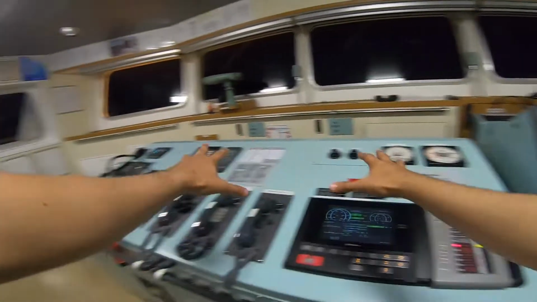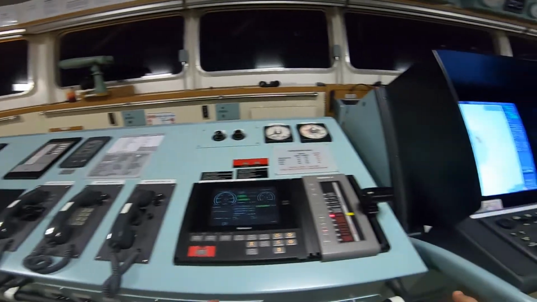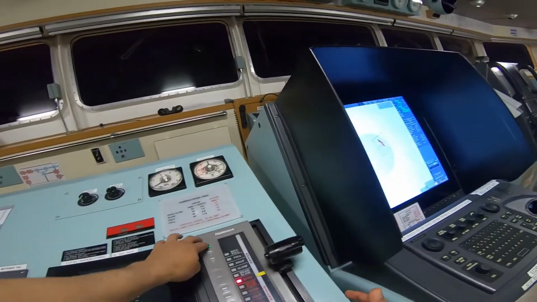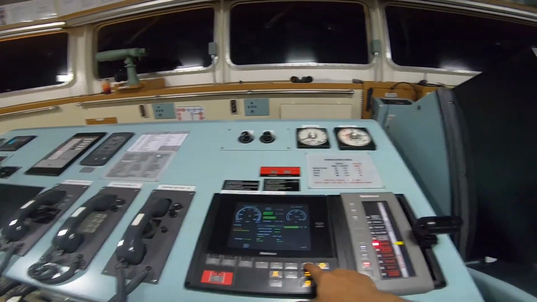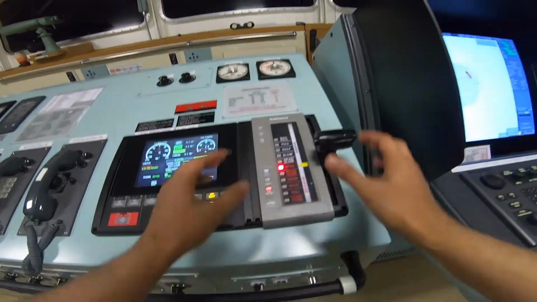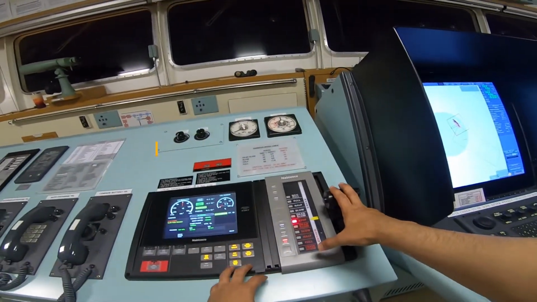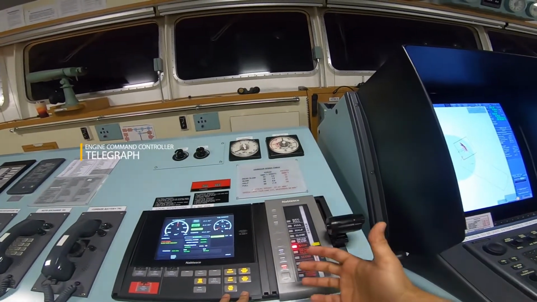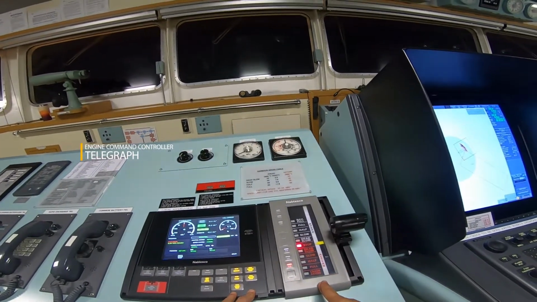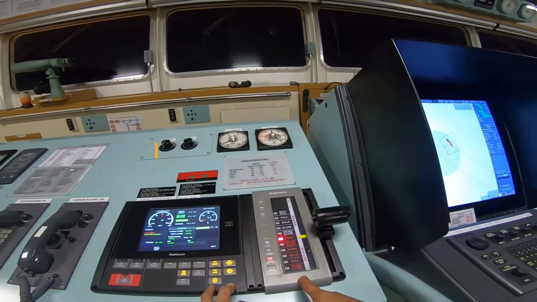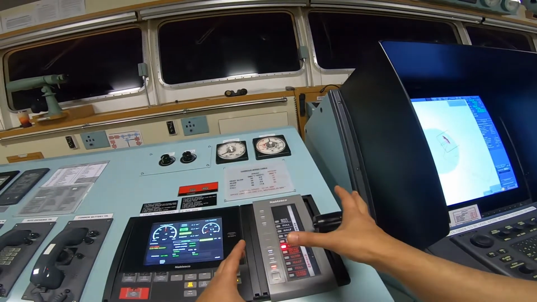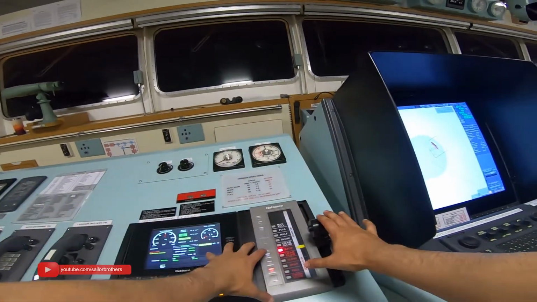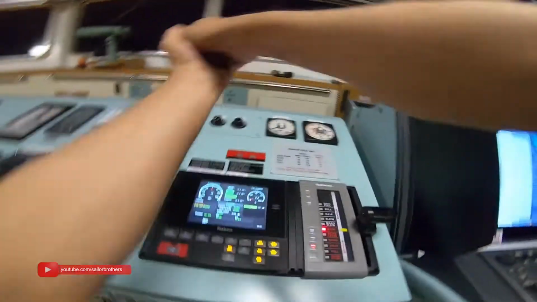Okay, so now if we come here in this console, let's make it brighter. Okay, so here we have the telegraph. As I was saying, you have seen the old movies, they were telling about steering, so they used to also tell about the telegraph. In the videos, the telegraph is also very big, so you have to move it like this.